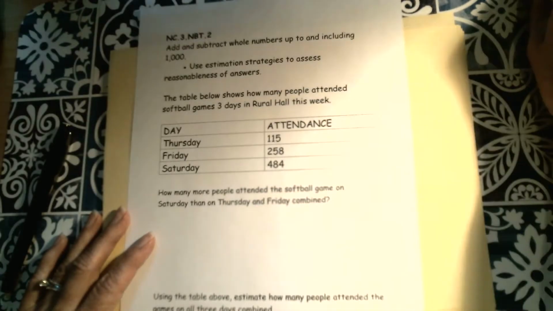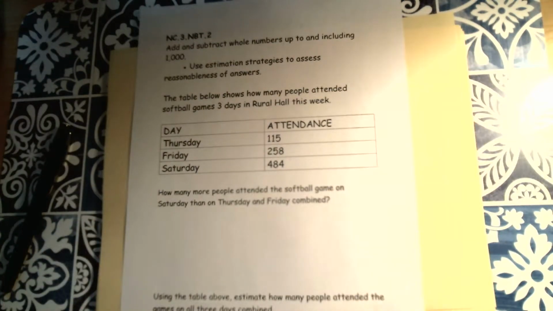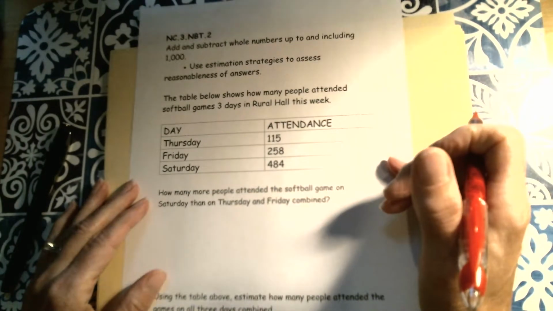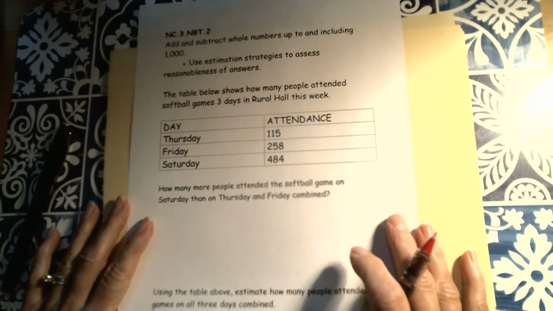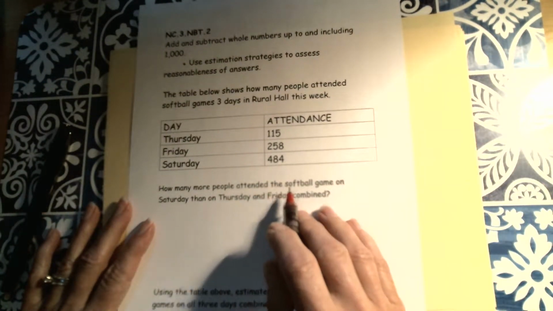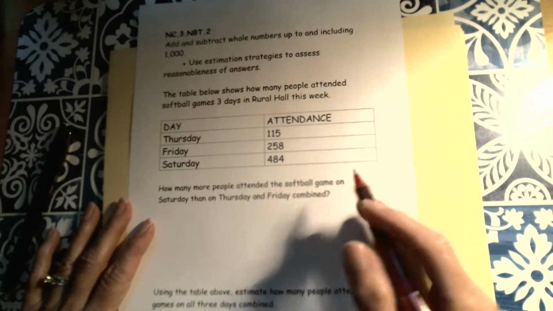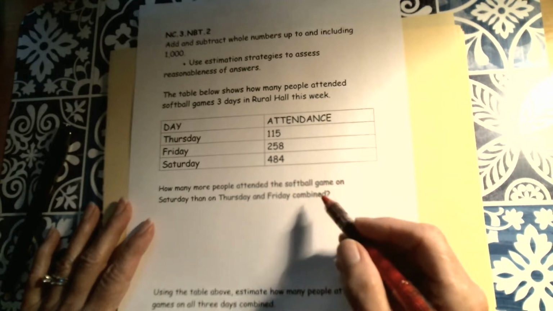Okay, so I'm going to use my CUBES strategy so that I know what I need to look for in this table. It says, how many more people attended the softball game on Saturday than on Thursday and Friday combined? Well, I can't circle any numbers here.